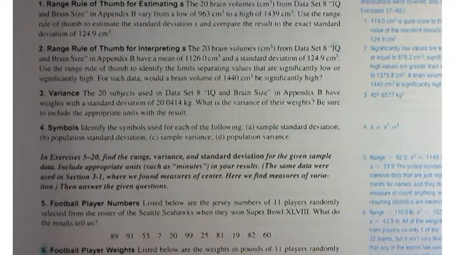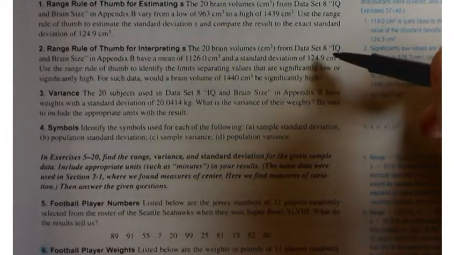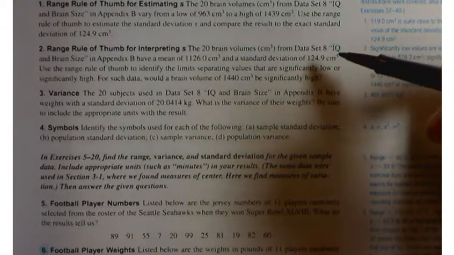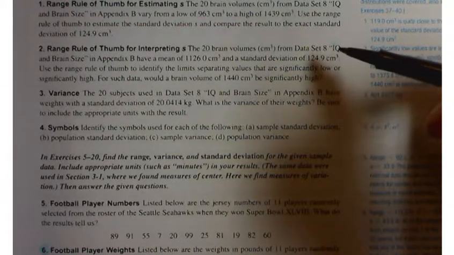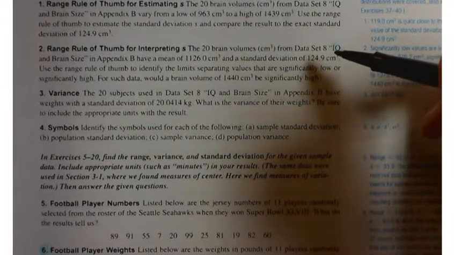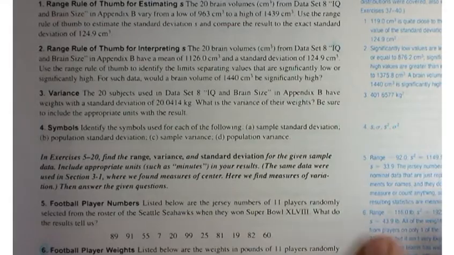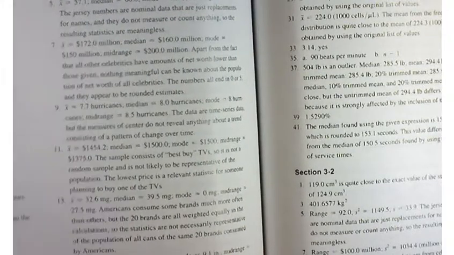Data set 8 is in Appendix B. And really what we're going to need to know for this is, are these brain volumes normally distributed? And if so, what's the maximum and the minimum? Well, if I remember this data set correctly, they don't really give you that much data to decide if it's normally distributed. We can still apply the range rule of thumb.